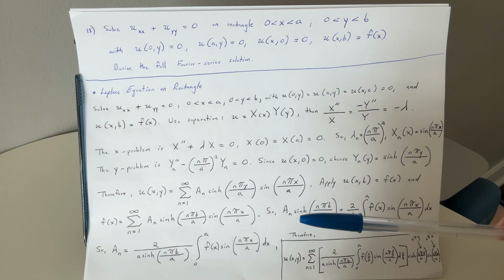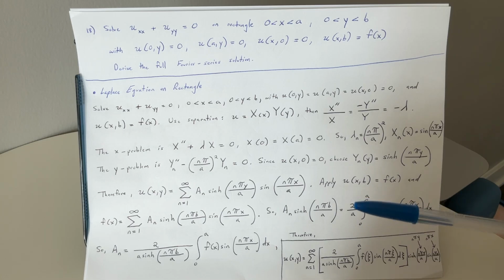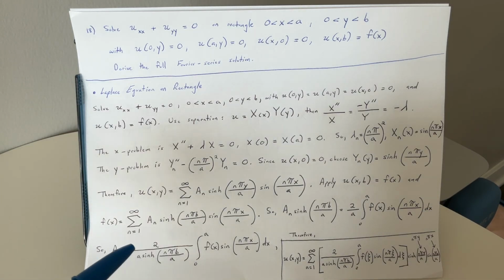So a sub n hyperbolic sine of n pi b over a equals 2 over a times this integral from 0 to a, f of x sine of n pi x over a dx. So a sub n is going to equal 2 over a hyperbolic sine of n pi b over a times the integral from 0 to a, f of x sine of n pi x over a dx.